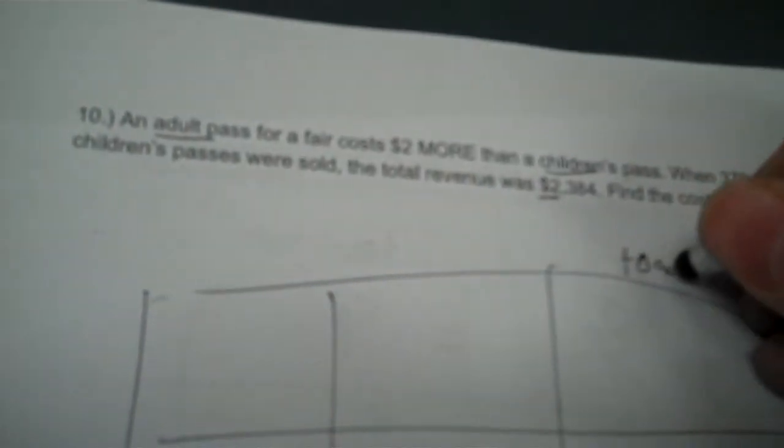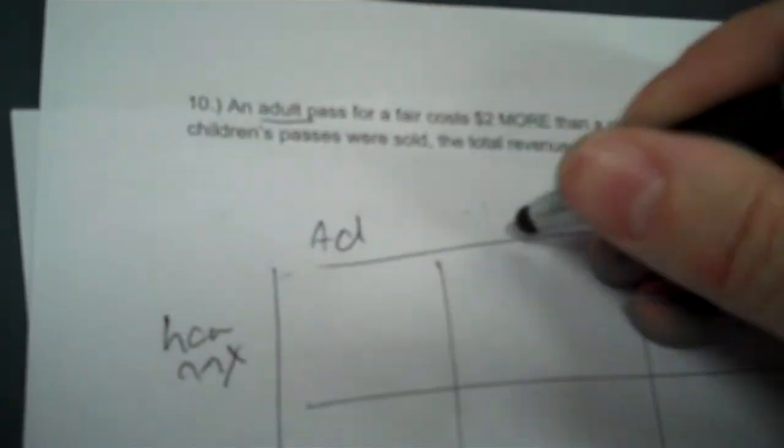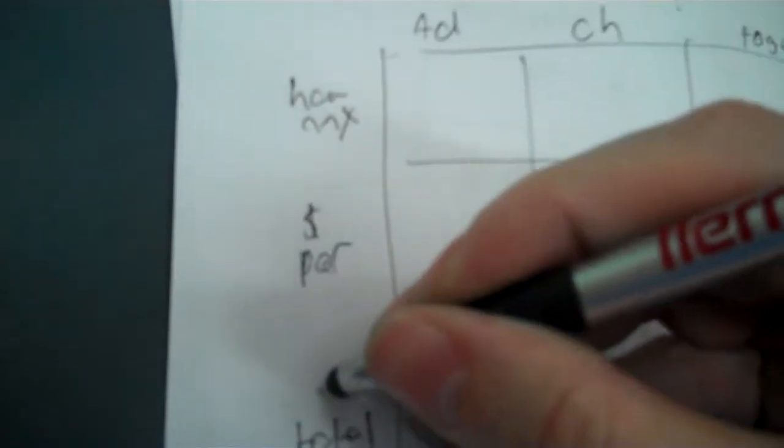So I go together, and then how many? Because there's 3 units, you got the adults, the children's, and the dollars. That's why I make the table. Okay, so you got adults and children's. And then dollars, so dollars per, dollars total.